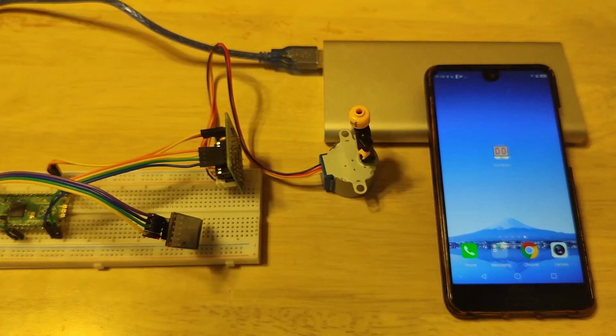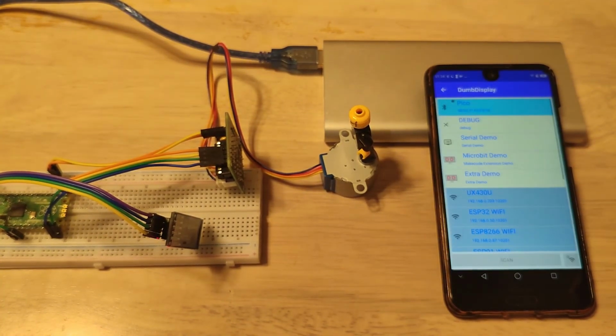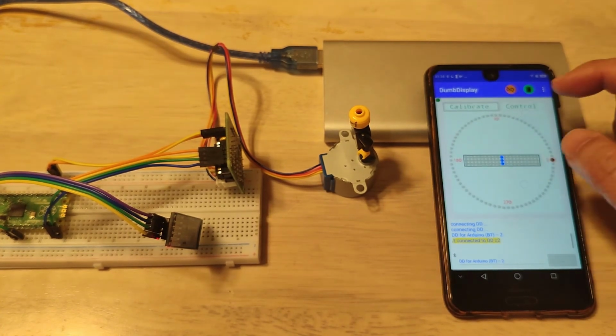That is it. You may want to watch my previous video, the Step Motor Experiment, Arduino Experiment using Raspberry Pi Pico on 28BYJ48 Step Motor with ULN2003 and DumbDisplay.